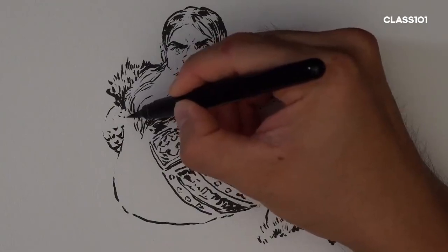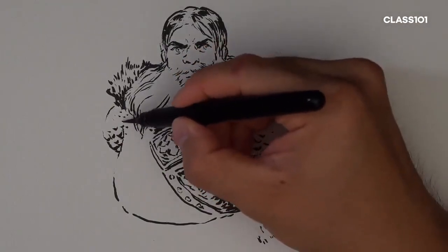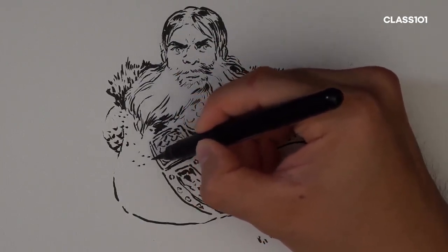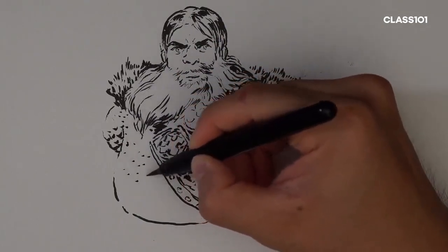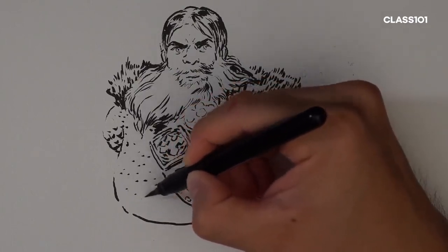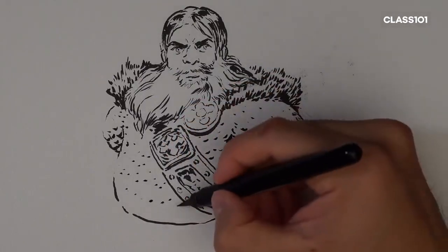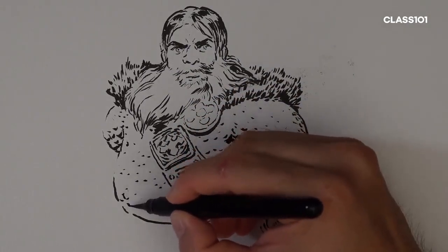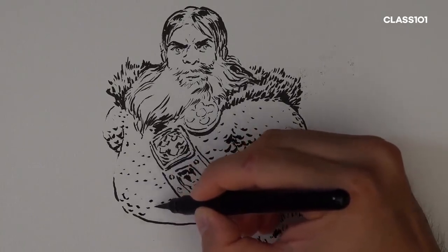I'm going to try not to smudge here. So here is the top part of this really large belly. No need to get too much detail here. And then as I get to the underside of the belly, I'm going to define that a little more strongly.